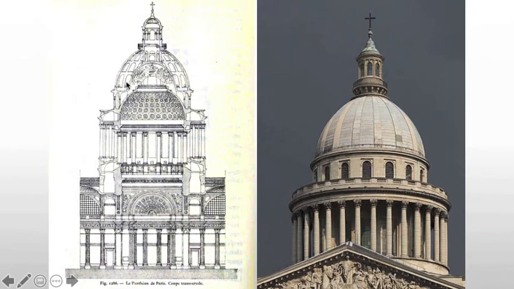We have the three different layers of the dome: an outer dome for the weather, an inner dome, which is structural or primarily structural, and then we have the innermost dome, which is the one that you would see from the inside, with an opening in it, which shows us this secondary interior dome.